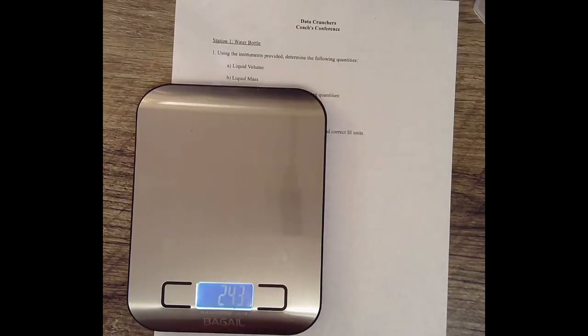Alright, so we're going to be addressing number 1. It says, using the instruments provided, determine the following quantities. Liquid volume, liquid mass. When you think of liquid volume, I want you to think of how much is in a container. When you think of liquid mass, I want you to think about how much that container weighs. Mass is weight, volume is how much space it takes up.